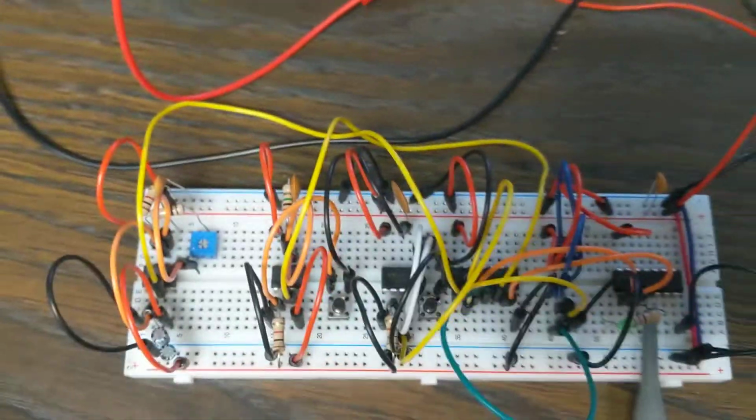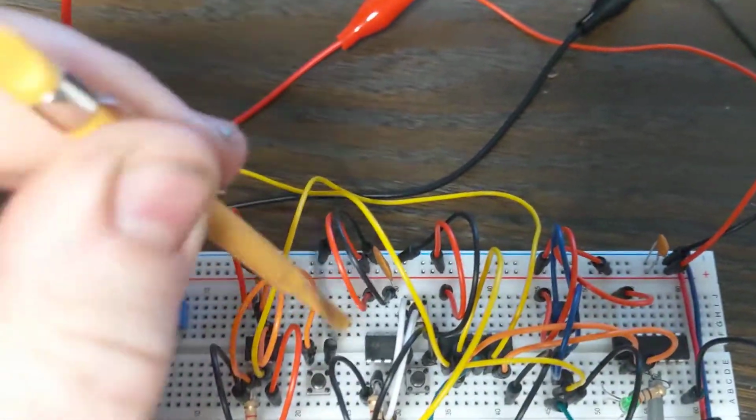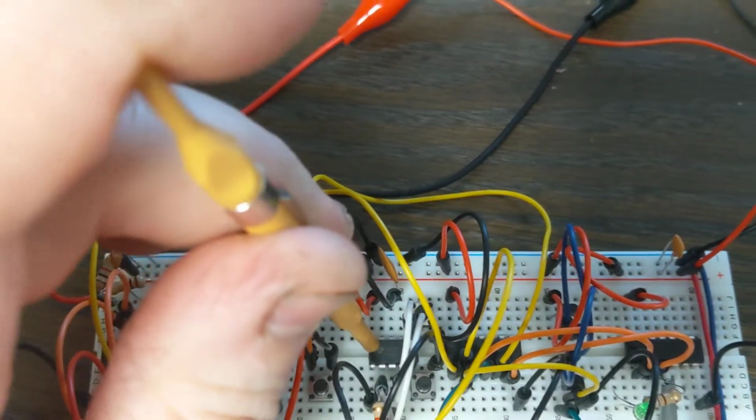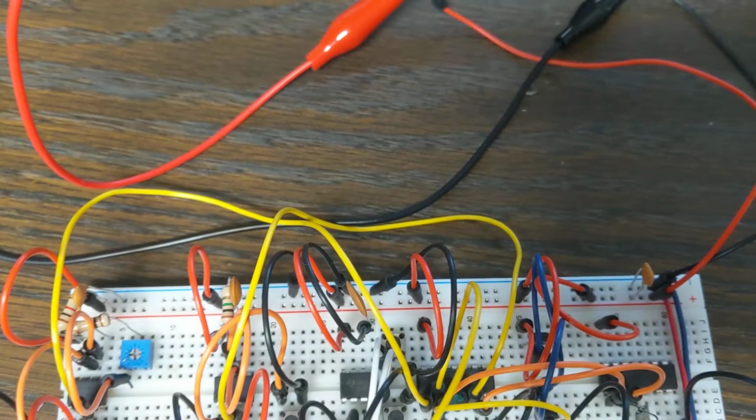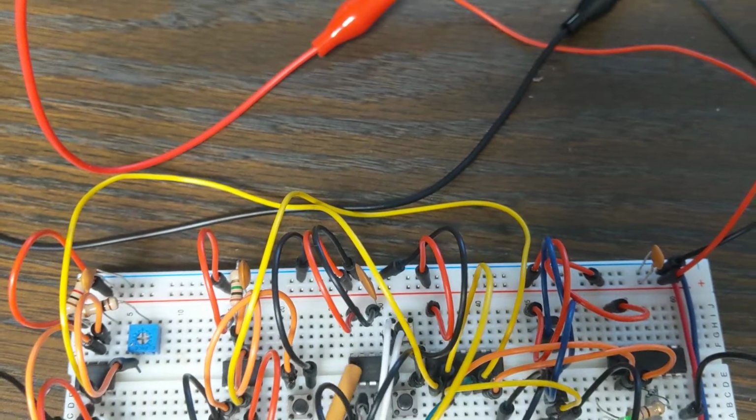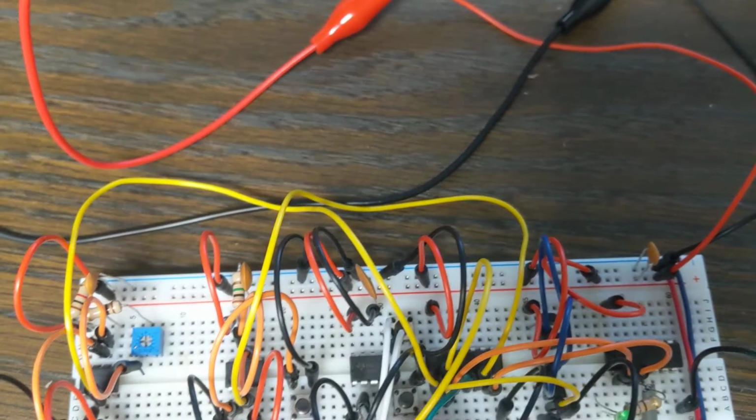Selection between the two modes is done utilizing a 555 in a non-standard configuration, and that is utilizing the internal SR latch in the 555 as a flip-flop.